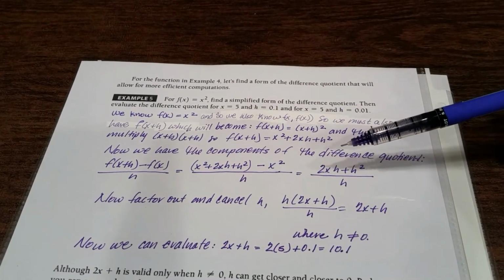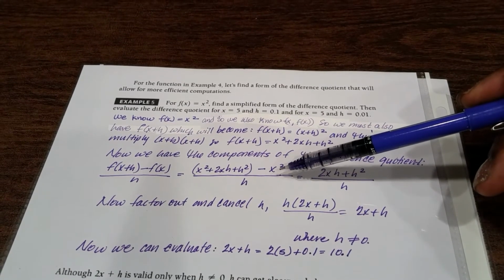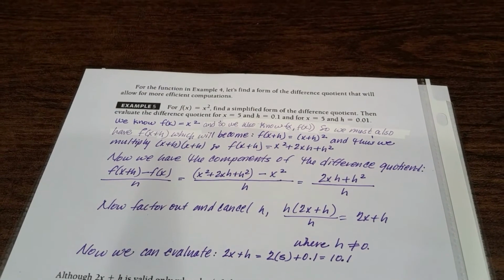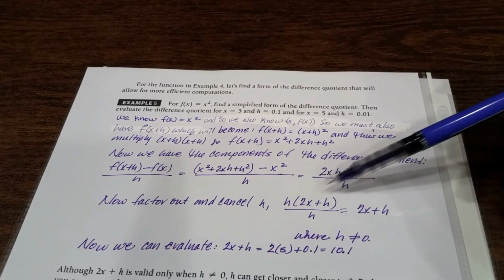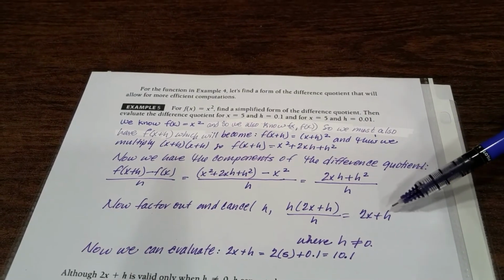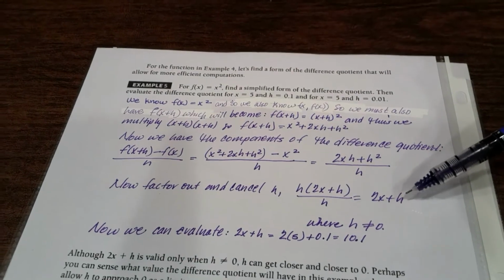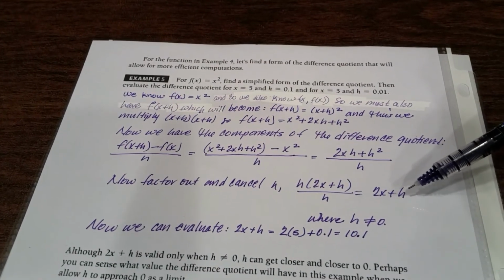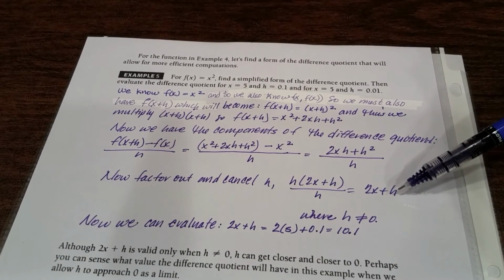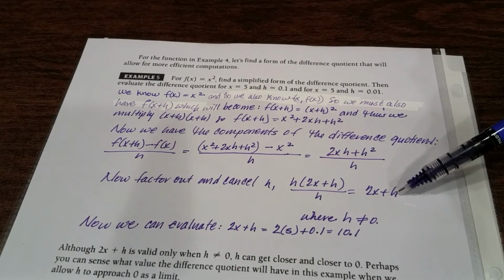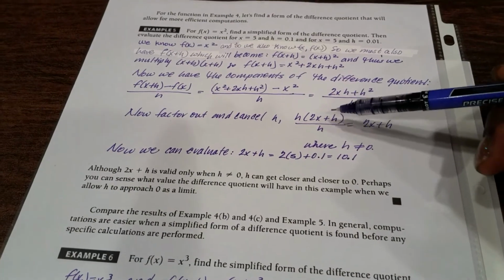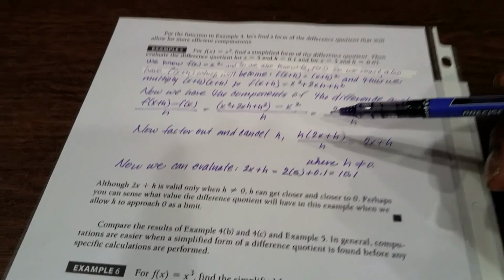So you think about this. The x squareds will cancel each other out and leave us with 2xh plus h squared over h. And if we factor out an h, we've got one here, we've got one here, factor it out, we can cancel and end up here. Now it's really easy to evaluate when x is 5 and h is 0.1. Pretty sure you could do it when x is 5 and h is 0.01. That should take no time at all. And remember, we should always make sure that the h is never 0.